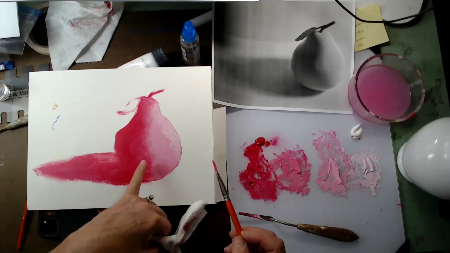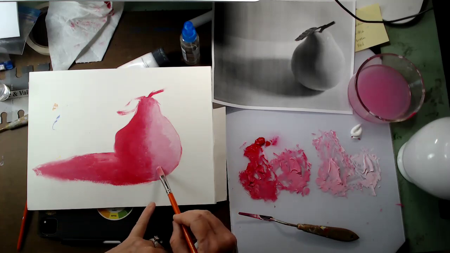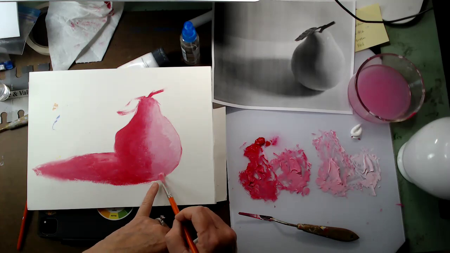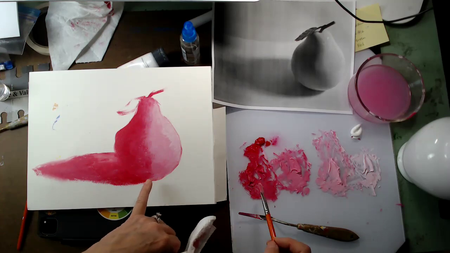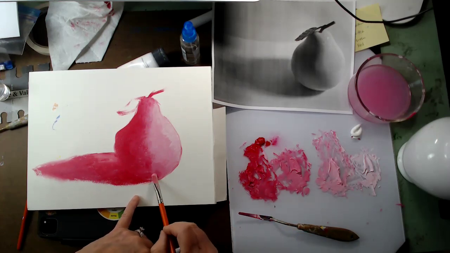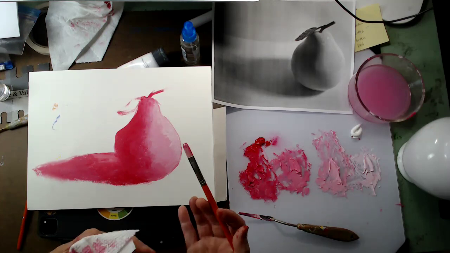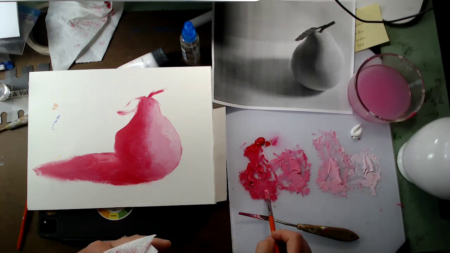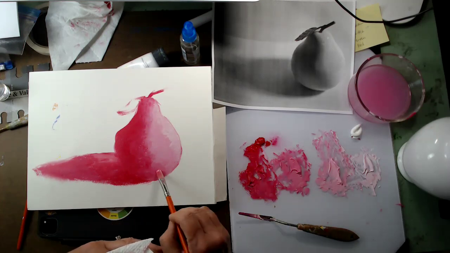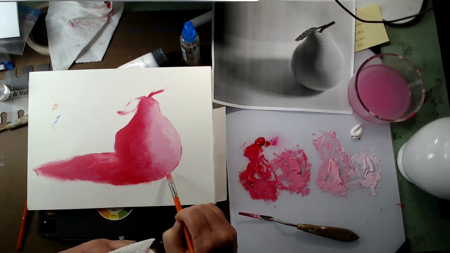Now, I don't like how my pear is split, and it's actually darker around here. So I just put a number 3, and it's not moving the color. It's not darkening it. So I'm just going to grab some of this while it's still wet, and I'm going to come in here, and I'm trying to darken it just a little bit without being the number 1, because I want those soft edges.